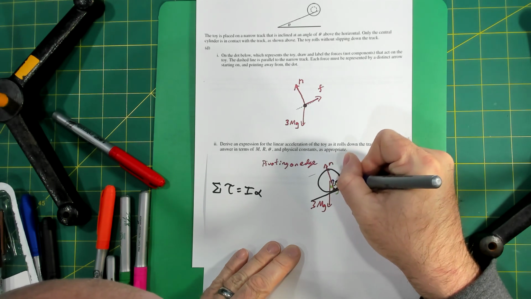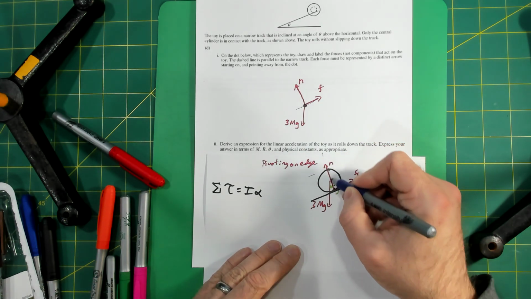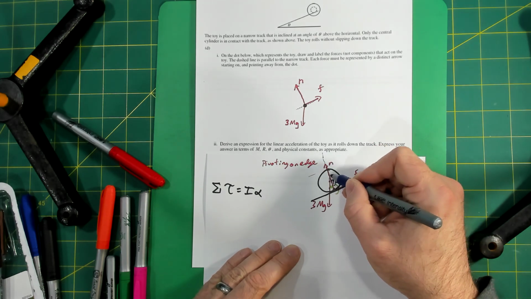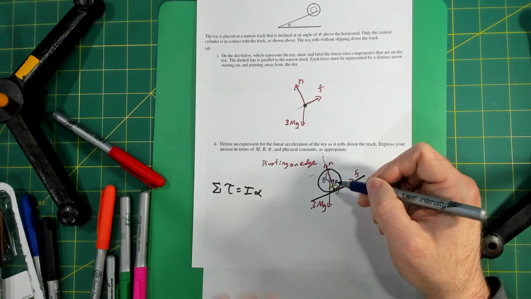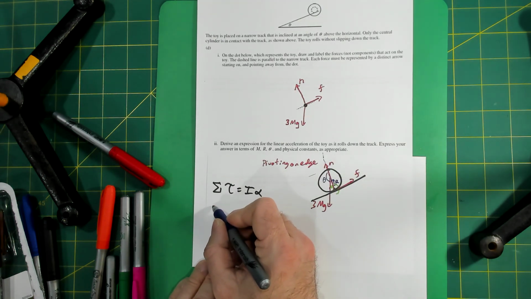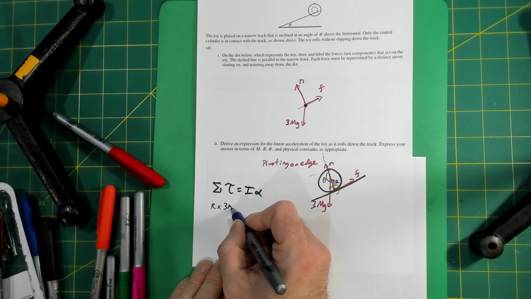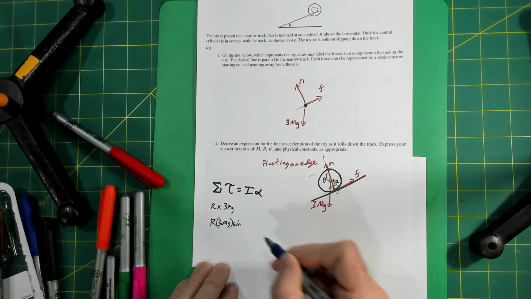Right, that's my R. And you say, well, it's actually going this way. And the line of action of the force is this way. You say, really, this is officially the theta for the calculation, right, when I do the cross product. So I'm going to do my R cross, and the force is 3mg. That means it's R times 3mg times the sine of the angle between them.